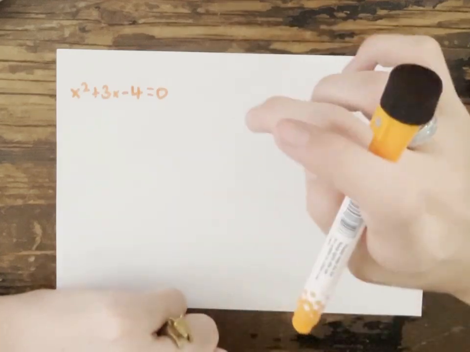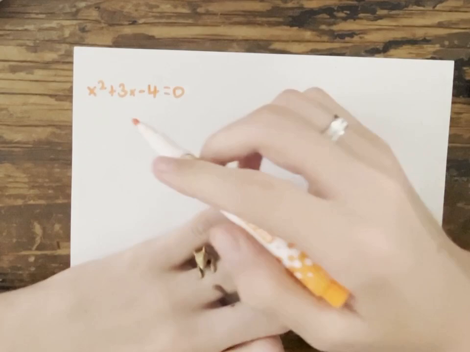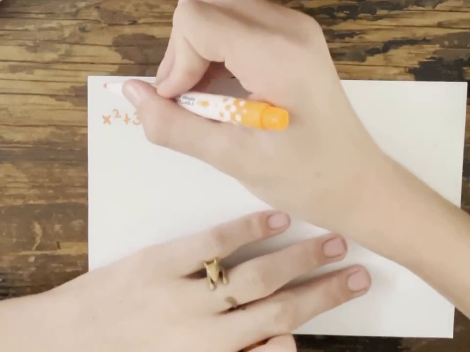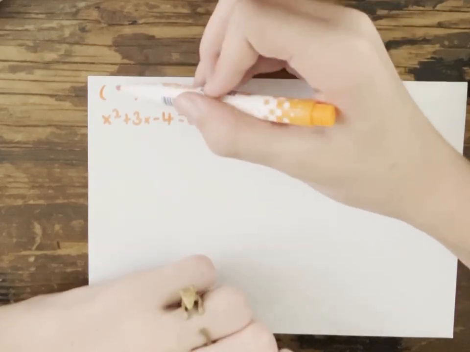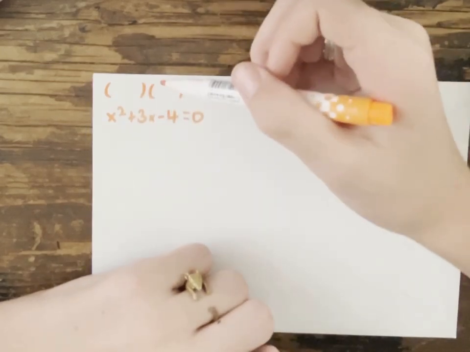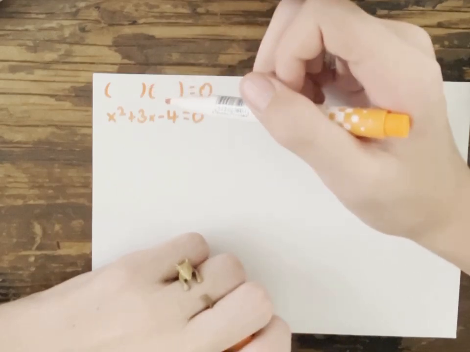Today I'm going to be teaching you how to solve all four types of quadratic equations. We have the first type here, x squared plus 3x minus 4 equals 0. And we know that all quadratic equations can go into brackets like these, and we usually try to turn these brackets into the quadratic equation using FOIL or the grid method. But we have to reverse this process and factorize this equation into those brackets.